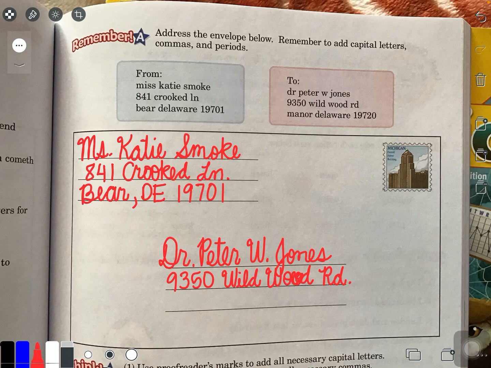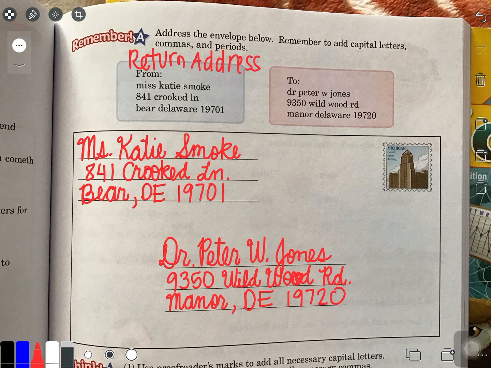Now, like I pointed out earlier, he lives in a city called Manor, capital M A N O R, and I need to put a comma after that. And then Delaware, which we abbreviated to DE, capital DE, and then the zip code, 19720. Now, I hope because you're home now, you can look for the mail and you can look for those return addresses, like the from and the to. So later on today, or even tomorrow, look out for the mail. And if it comes in an envelope, look for the return address and then to whom it's addressed.